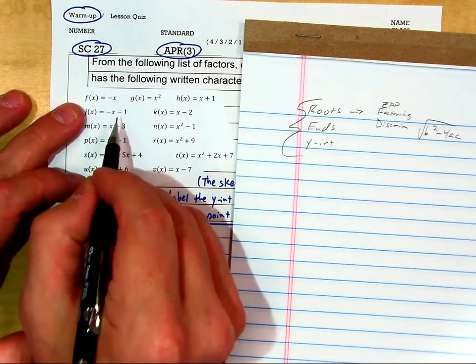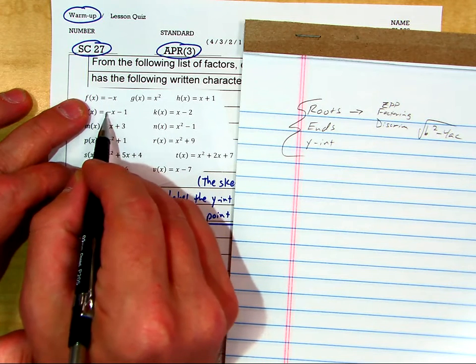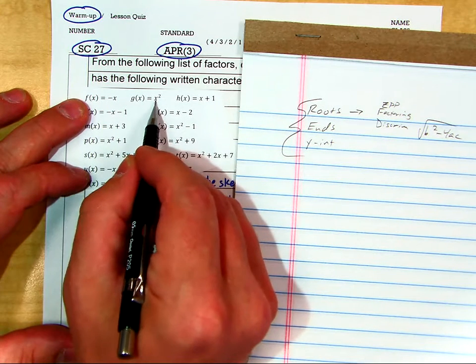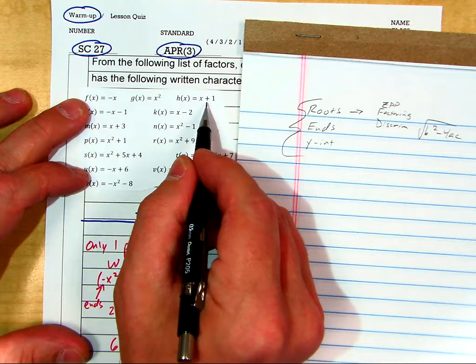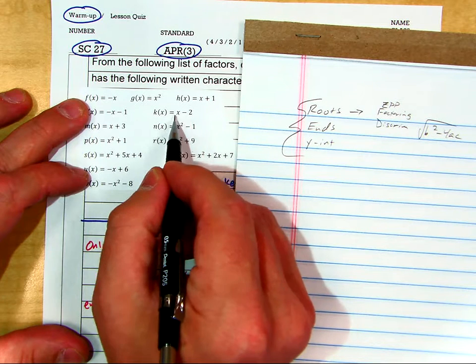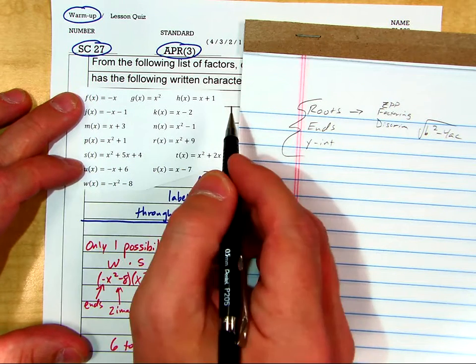This one, the root is 0. This one, the root is -1 because of that negative. Here the root is 0, it's a double root. Here the root is -1. Here the root is +2 because of the zero product property, and so on and so forth.